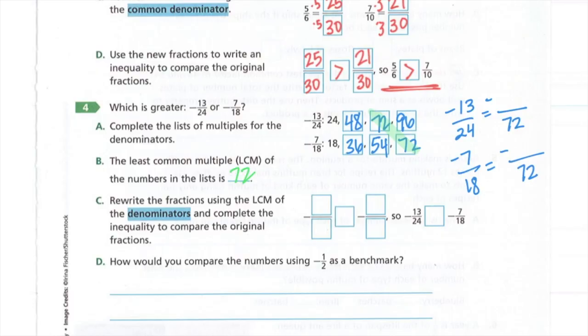So 24 times what is 72? Times 3. And so 13 times 3 is 39. Remember, you have a calculator on your computer or on your phone, whatever works for you. And then 18 times 4 is 72, and 7 times 4 is 28. We're just keeping those negatives because our fraction started out negative. So our new fractions are negative 39 over 72 and negative 28 over 72.